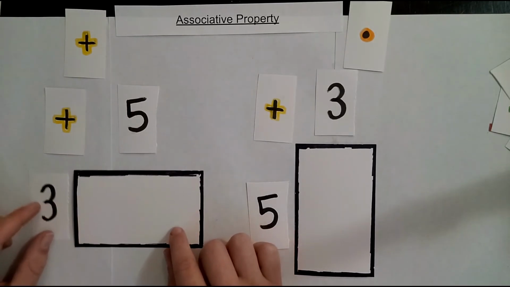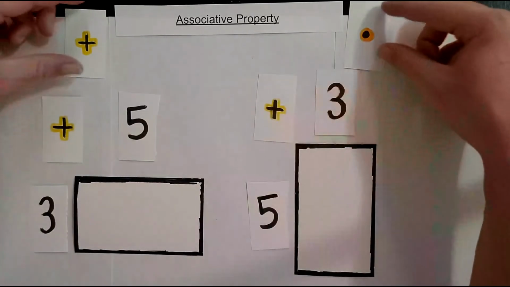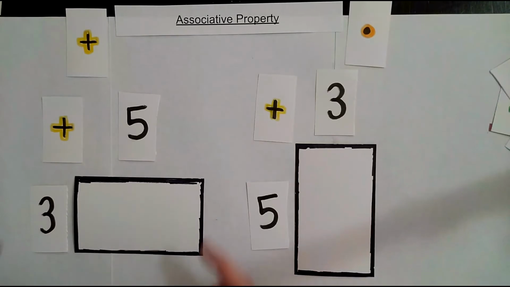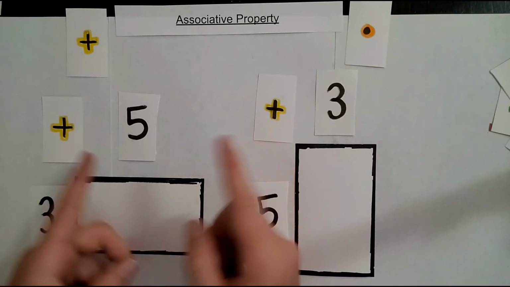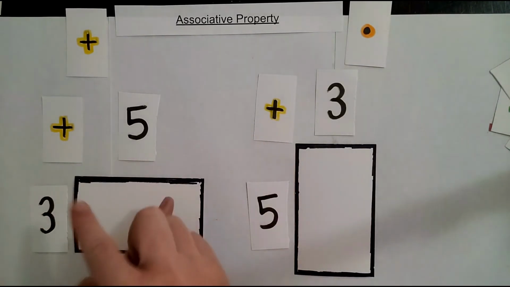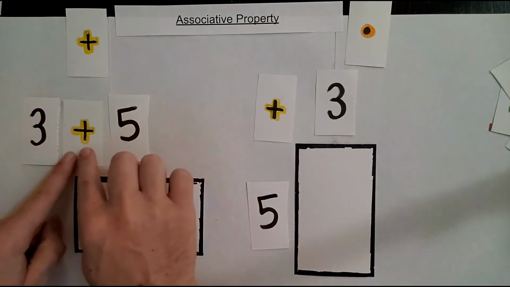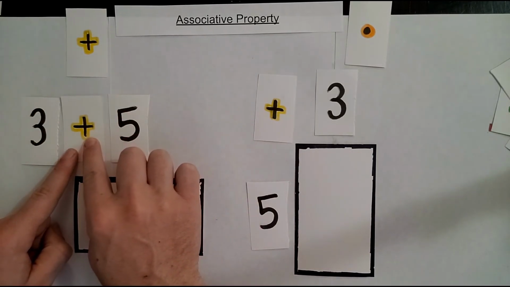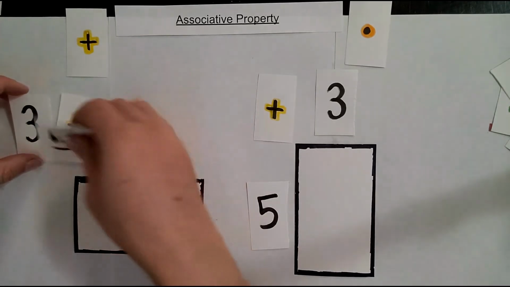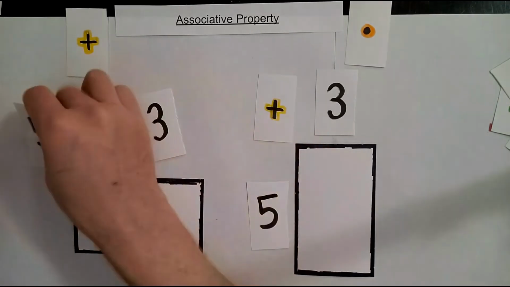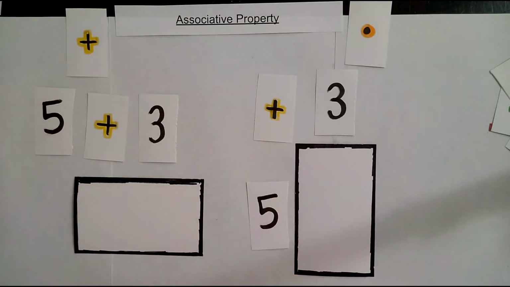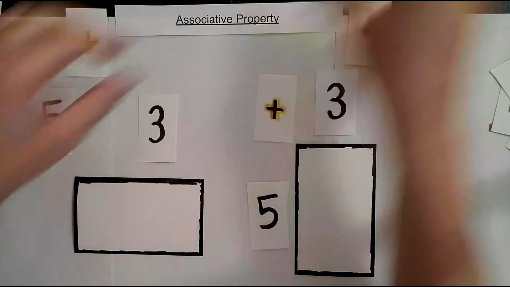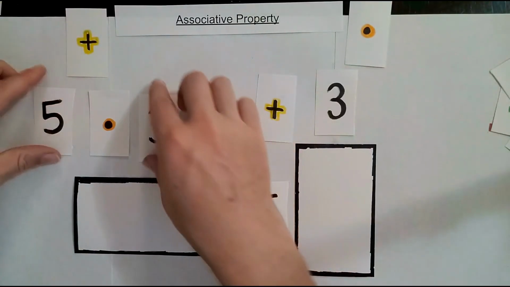So remember, associative property, addition, and multiplication. All associative property is saying is that you can swap the numbers on either side of the plus and multiplication sign around, and you'll get the exact same answer. 3 plus 5 is 5 plus 3. 3 times 5 is 5 times 3.